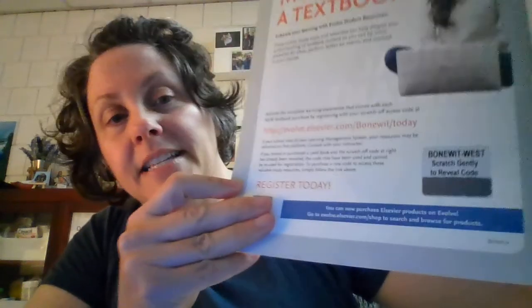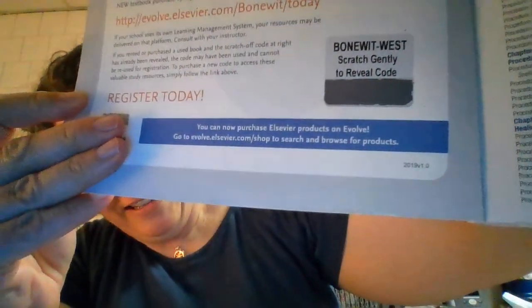On the inside cover of this textbook, there is a little scratch off area where you can reveal a code. It's not necessary to have that code. If you do get a used textbook, that code might already be scratched off. If it is, you won't be able to use it again. It's a one-time only code.